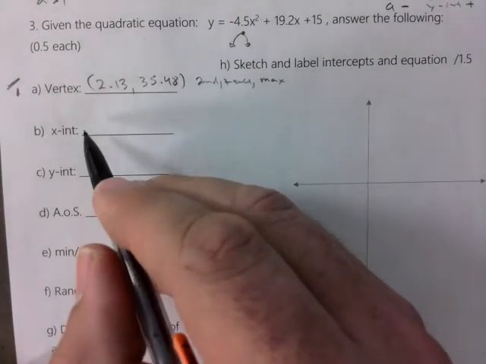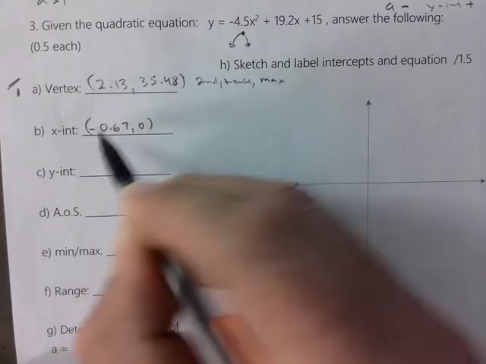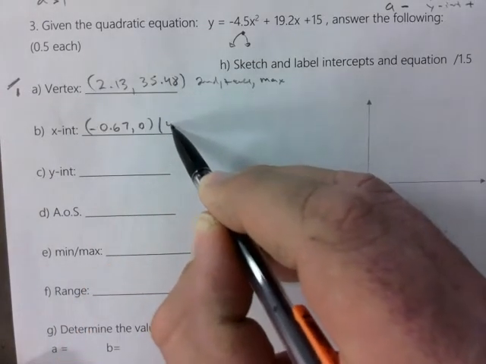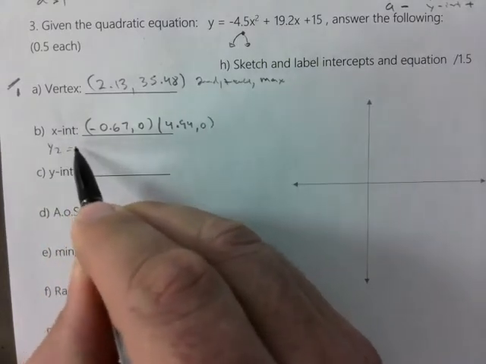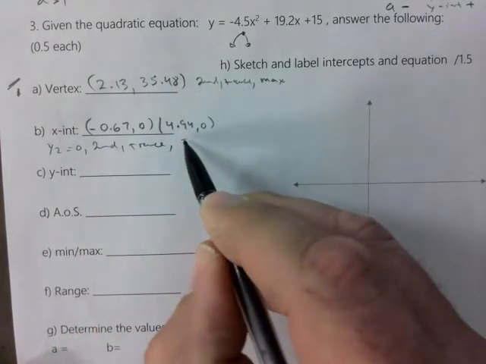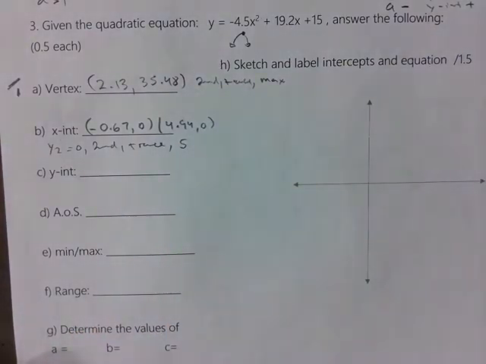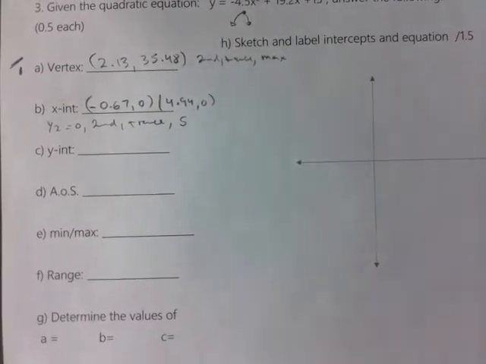The x-intercept, there are 2. So one of them is this, and the other one is 4.940. And I used this. So somewhere you should have the keystrokes. If not, we will take off half a mark at the bottom, okay?